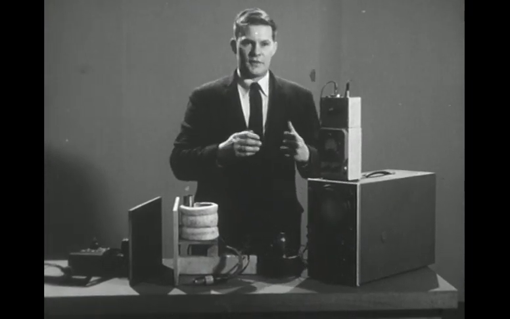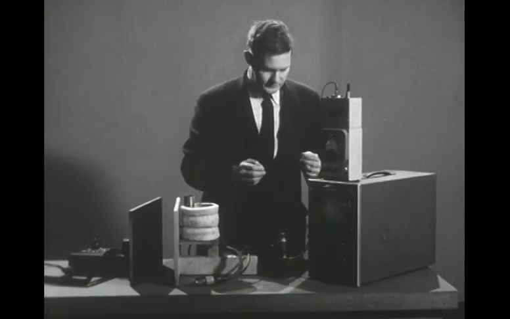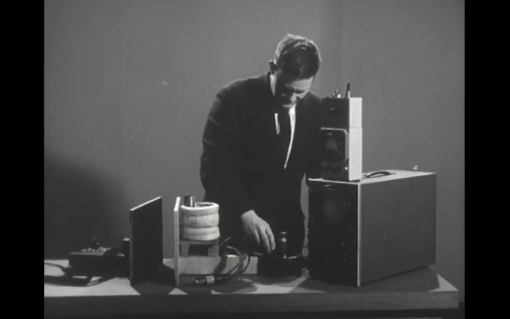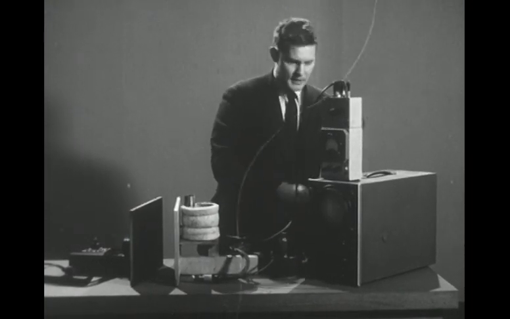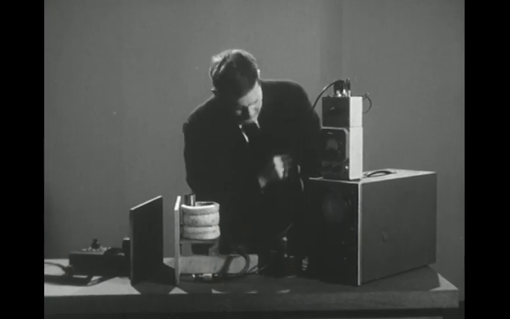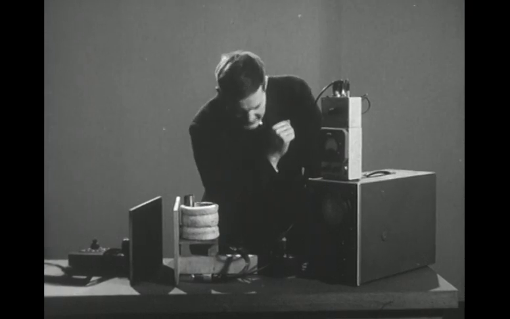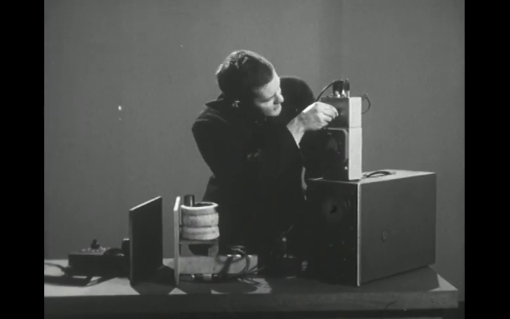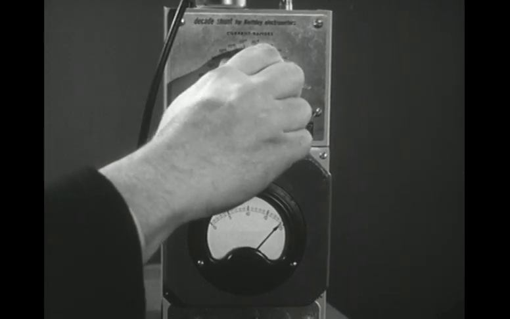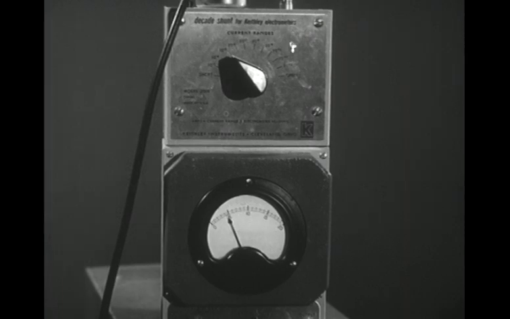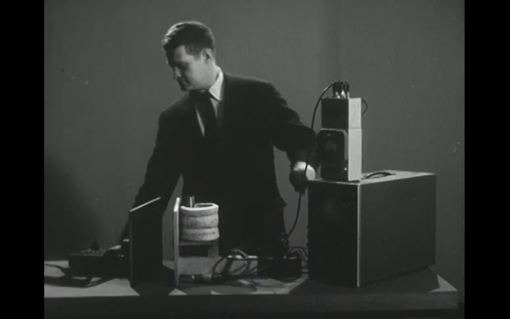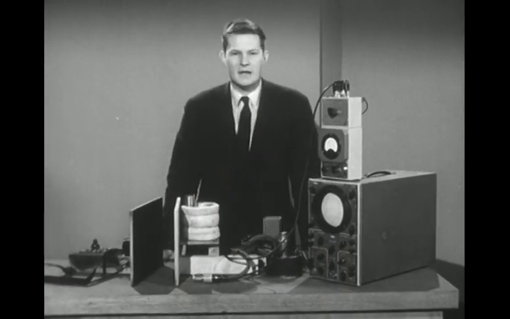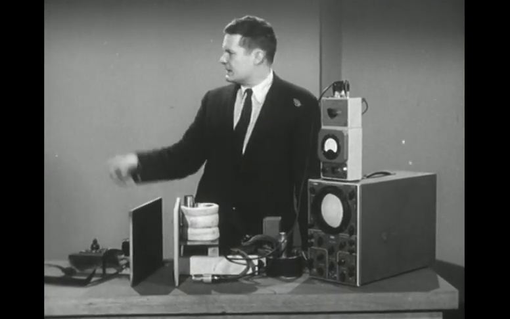Now we will read the full output of the multiplier. So let me connect it up. And with the same amount of light, I find that I have to go down 1, 2, 3, 4, 5, 6 powers of 10 to get about the same reading. So we conclude that the amplification is about 1 million, as we said.